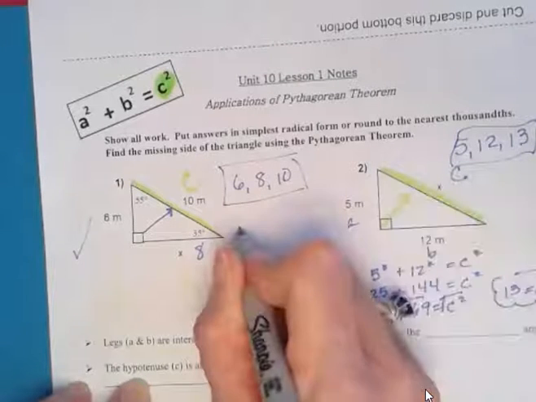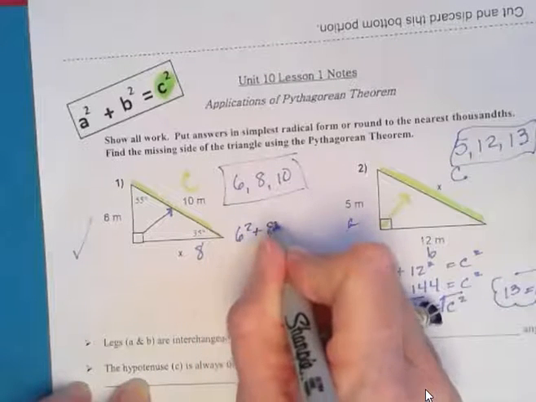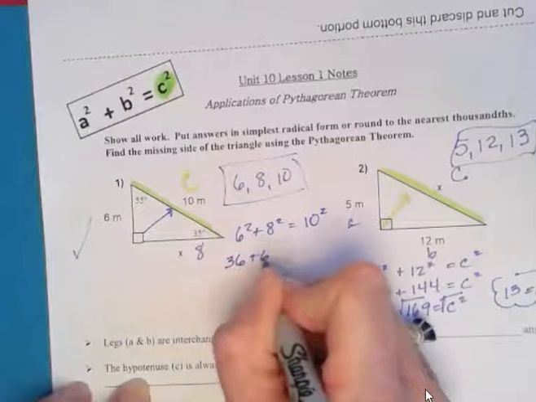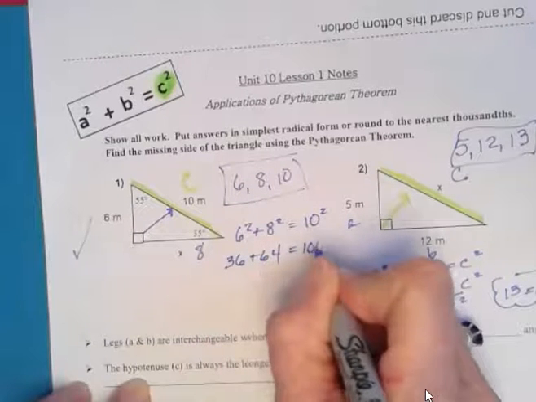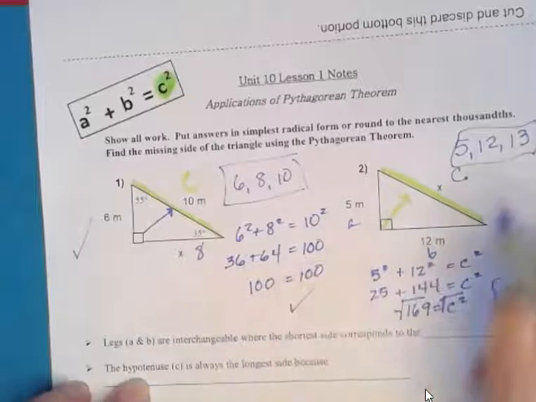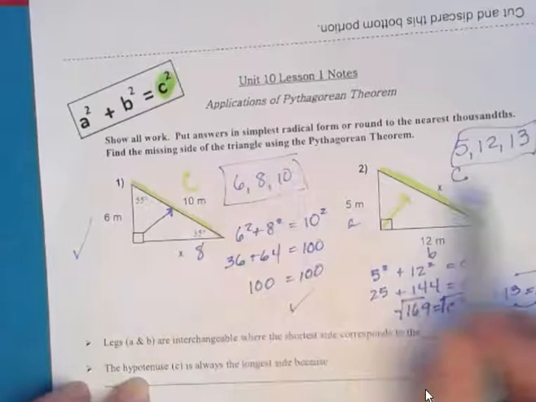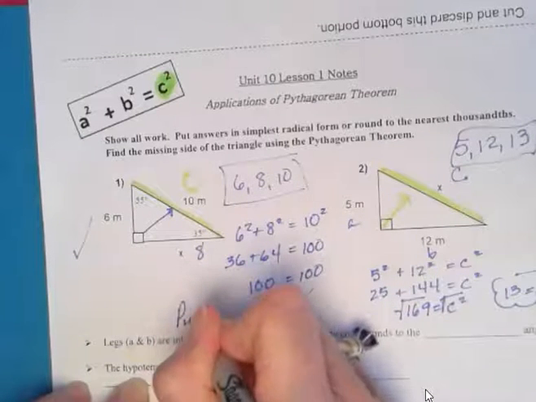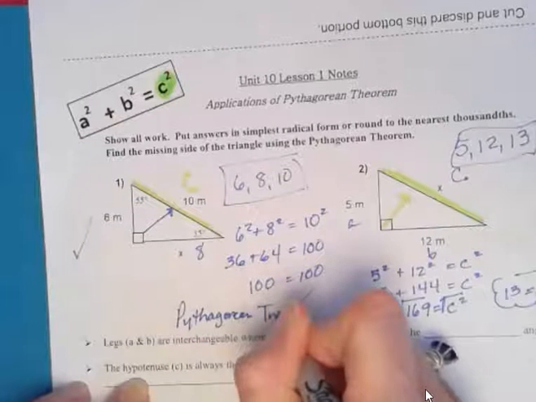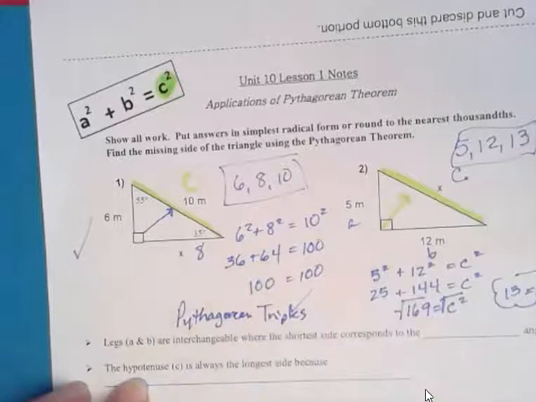To prove this one, 6 squared plus 8 squared equals 10 squared. 36 plus 64 equals 100. Yes, indeed, 100 equals 100. Both use whole numbers, fit the theorem, so they are both Pythagorean triples. See your notes for the other 2 I listed, and any multiple of any of the 4 listed will always be a Pythagorean triple.